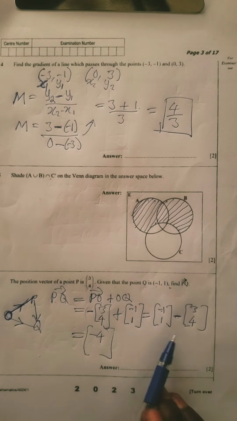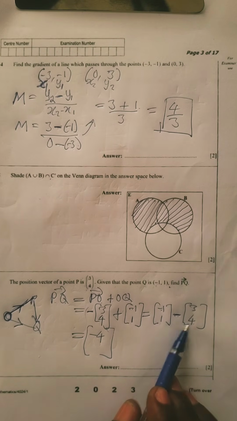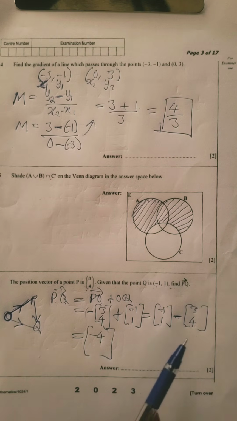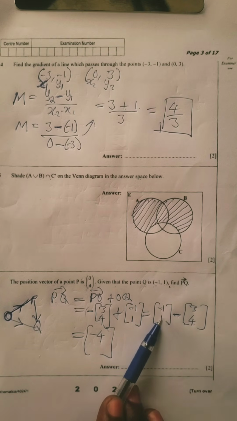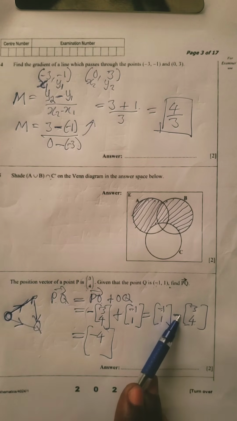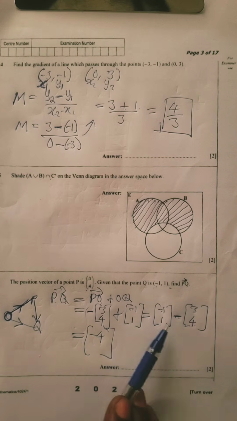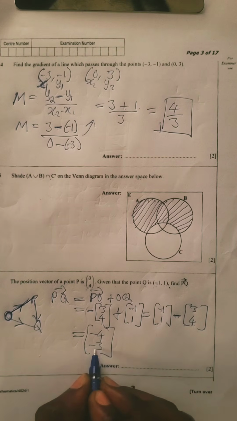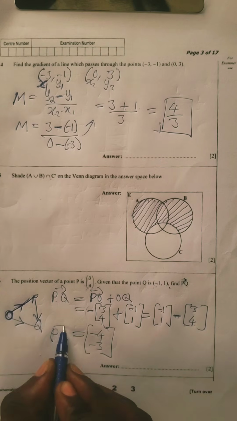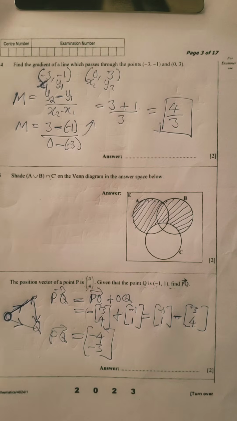Then the last one now will be 1 minus 4. 1 is positive, 4 is negative. The numbers are different. I explained, you subtract, then you get the sign from the bigger. So 4 minus 1 is 3. You get the sign from the bigger number, which is 4. So it's going to be negative, because 4 is negative. So it's negative 3. In short, 1 minus 4 is negative 3. So this is going to be your PQ, just like this. Negative 4, negative 3. I hope you understand that one. Let's go to the next.